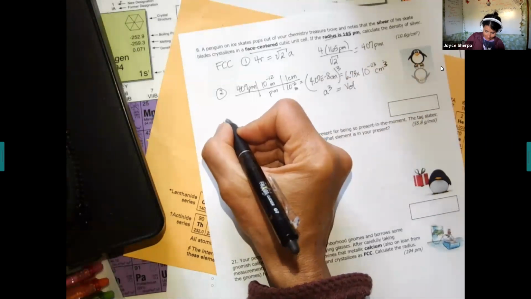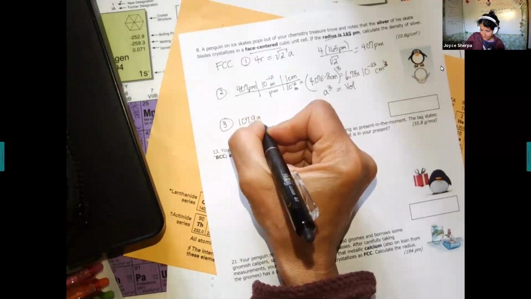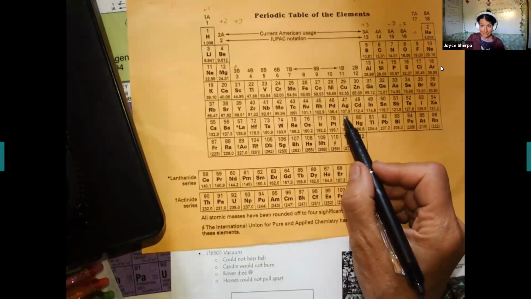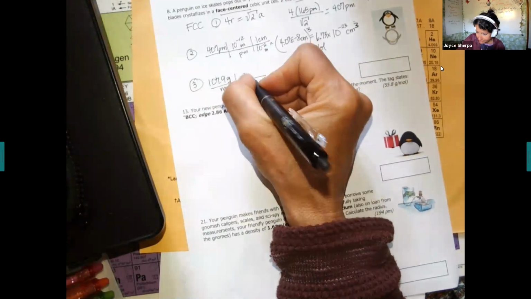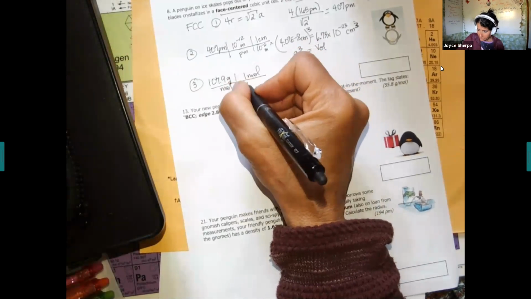Then our third step is it's silver, so it's 107.9 grams per mole. That's from the periodic table, that's why I have it right there. So silver, make sure you know your elements, right? And we get to use Avogadro's number. You can just write it like that, but remember you will want to divide it in parentheses. So you divide by that huge crazy number.